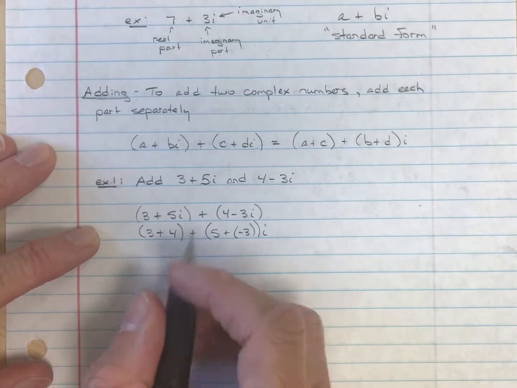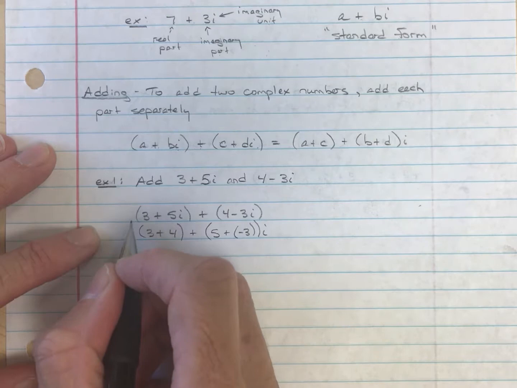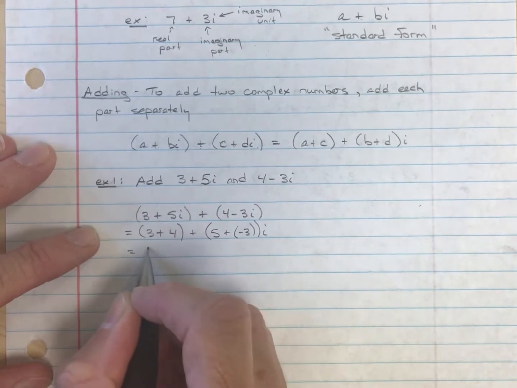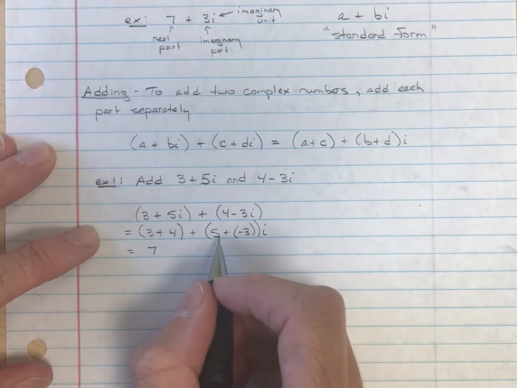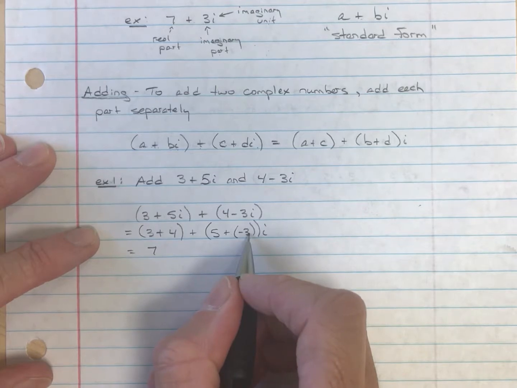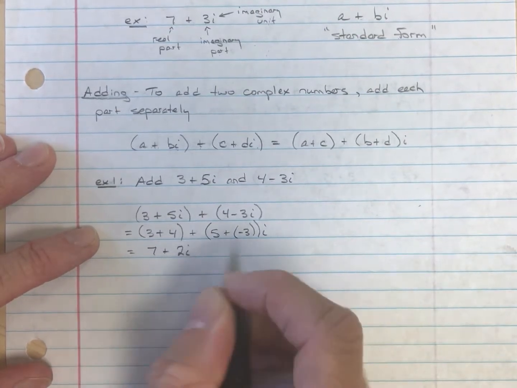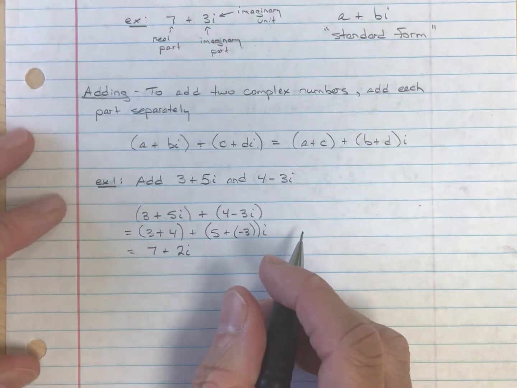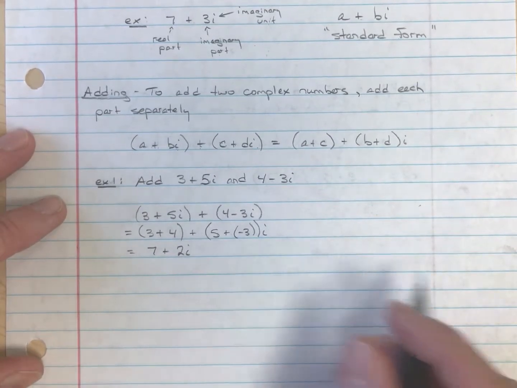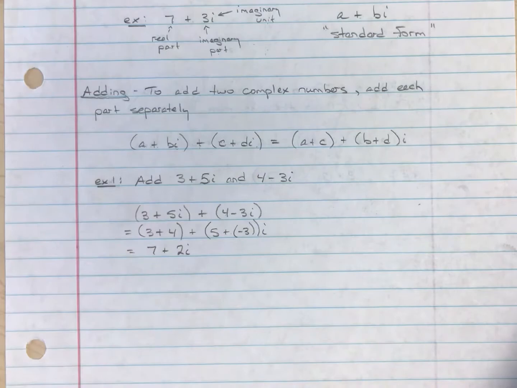Okay? Let's put an equal sign here. 4 plus 3 is 7. And 5 plus negative 3, or 5 minus 3, is 2. And then there's the i. 7 plus 2i. Okay? Let's take a look at that with our calculator, which can do this for us.